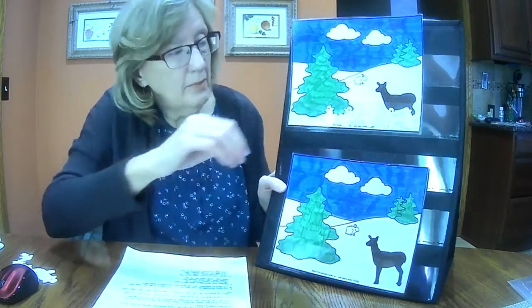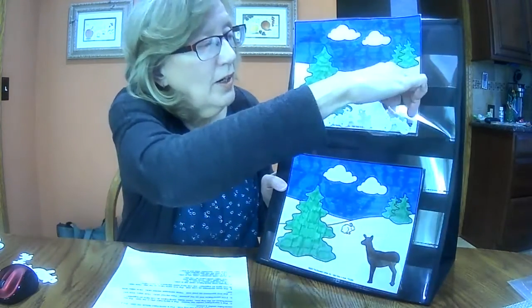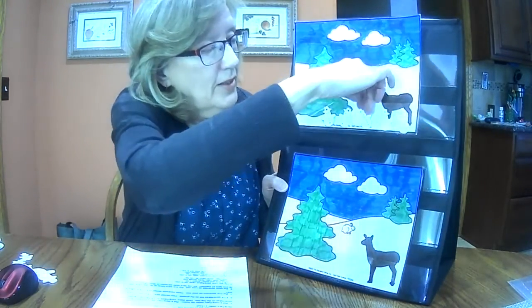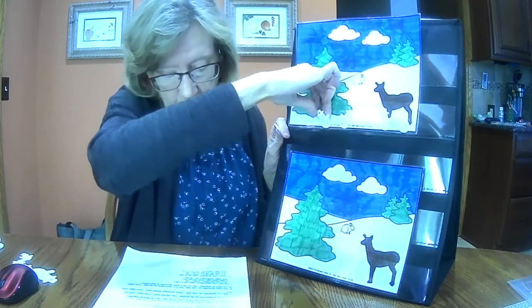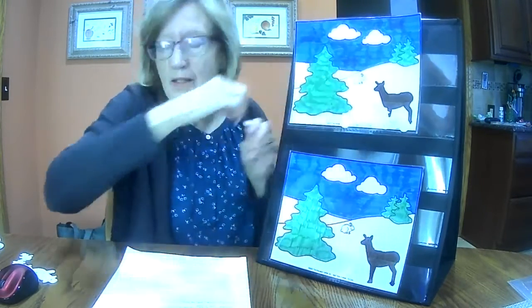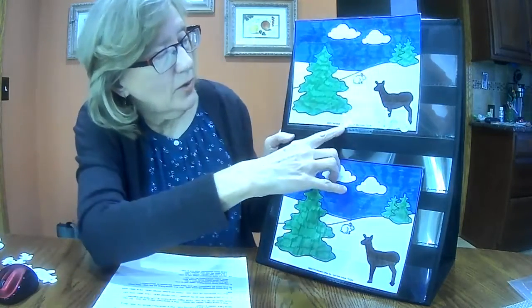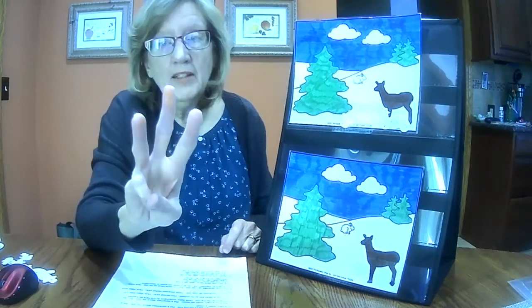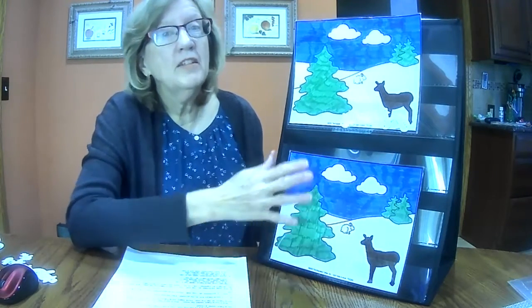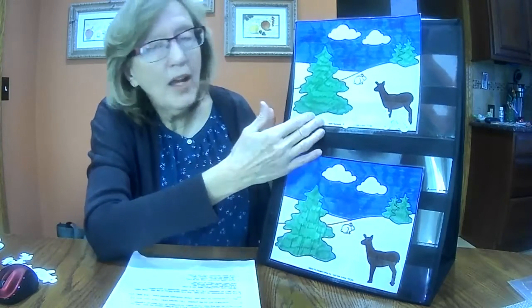Out came the sun and melted 2. Uh-oh. Let me do this. 1, 2. How many snowmen were left to play? Let's count. 1, 2, 3. So we started with 5 and then 2 melted away and we ended up with 3. That's called subtracting because we took away.